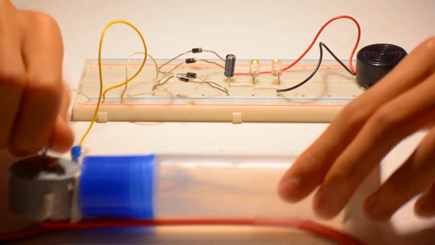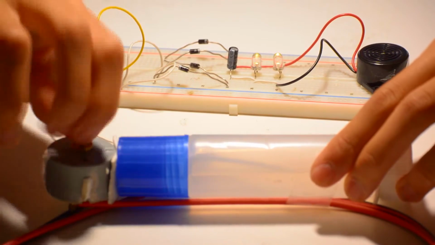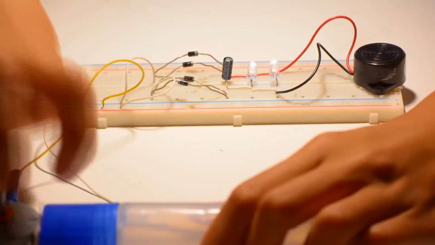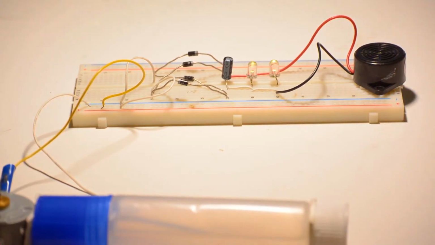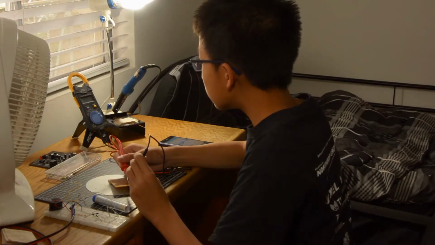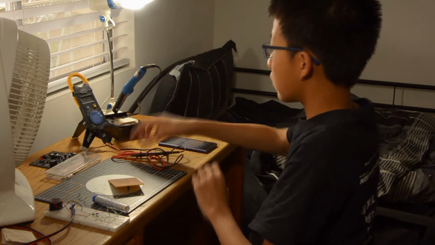And now let's test the circuit. When I spin the generator clockwise, the LEDs light up, and when I spin it in the other direction, producing reverse polarities, the LED still lights up, proving that my diode circuit works. Now I'm going to solder this circuit onto an empty circuit board to make it last longer.